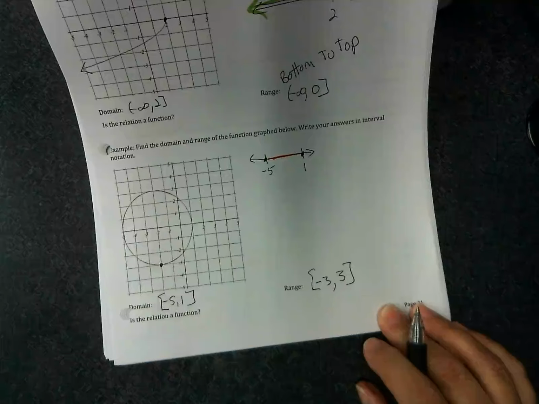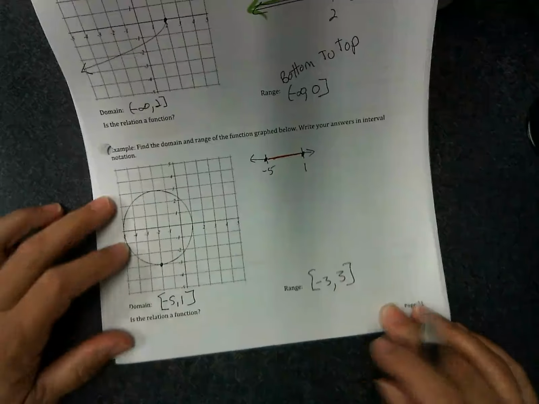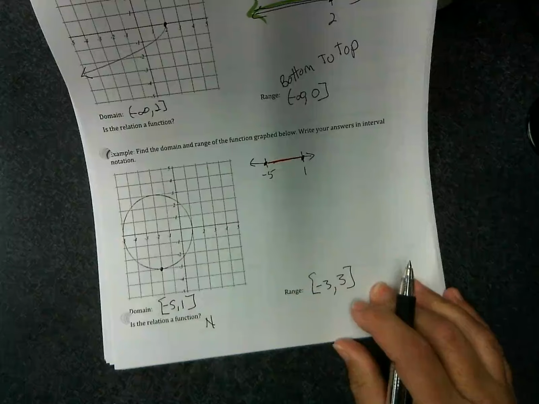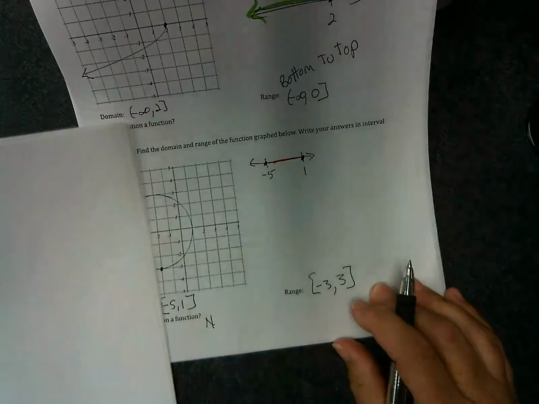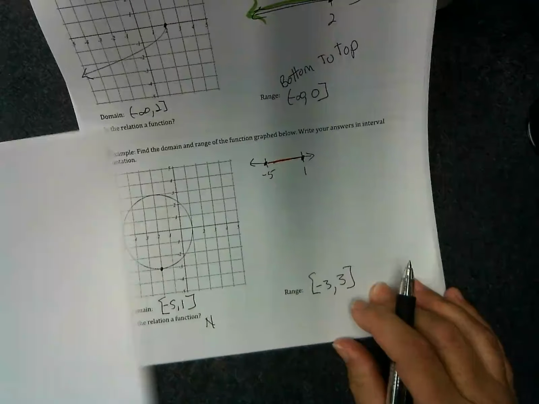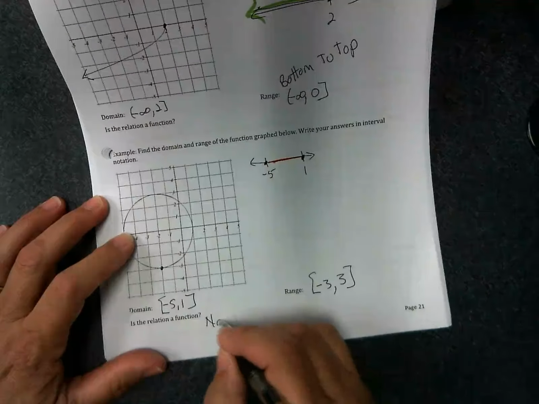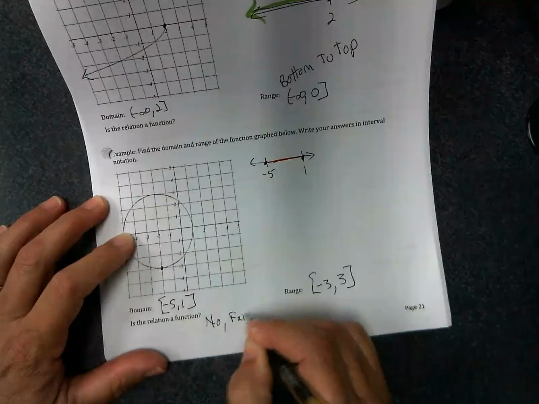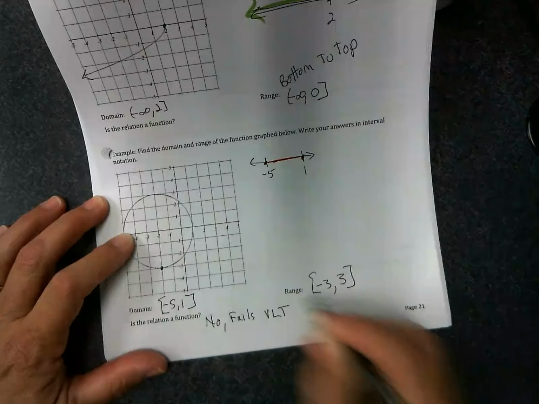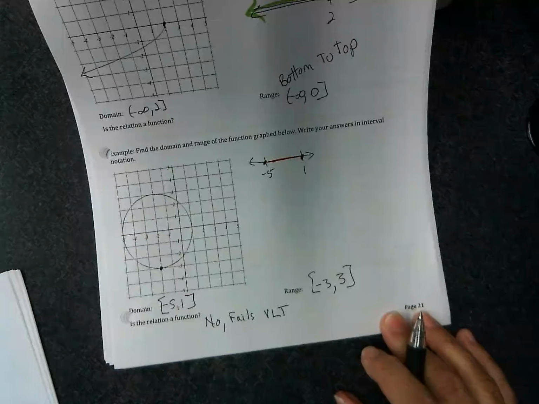All right. Is it a function? No. Okay, because you can see there's all kinds of spots where you get 2 points, right? You do the vertical line test, and it fails. VLT. Vertical line test.